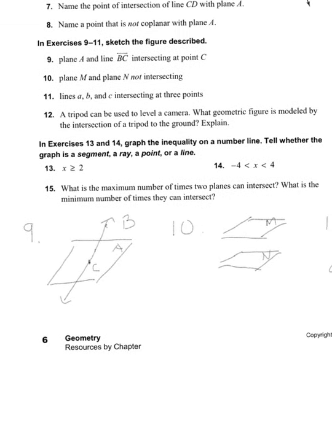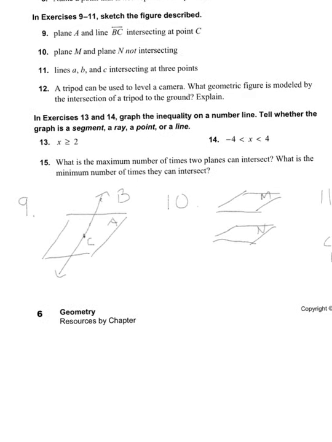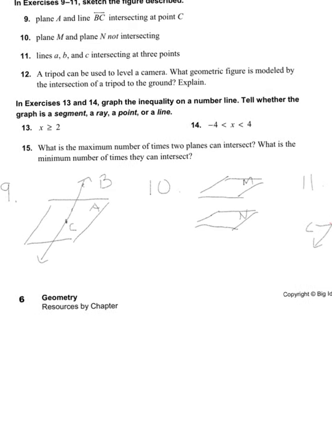Number 12, a tripod can be used to level a camera. What geometric figure is modeled by the intersection of a tripod to the ground? So what geometry is modeled? So if we draw a tripod here, right, it has 3 legs like so.